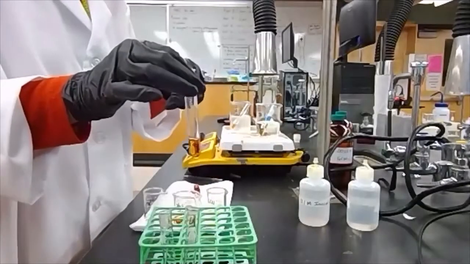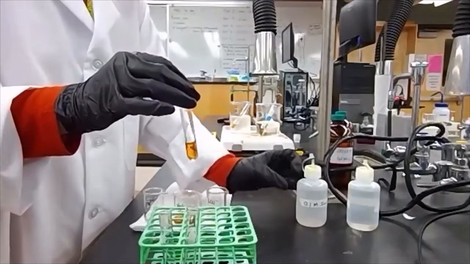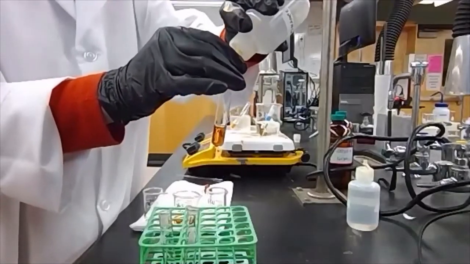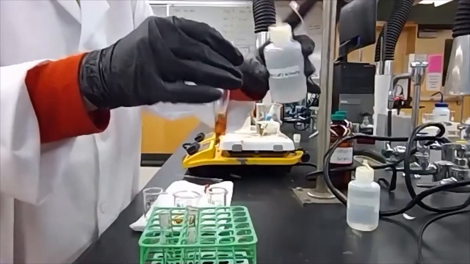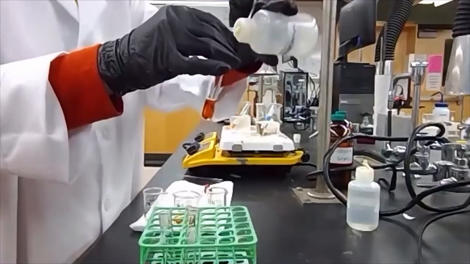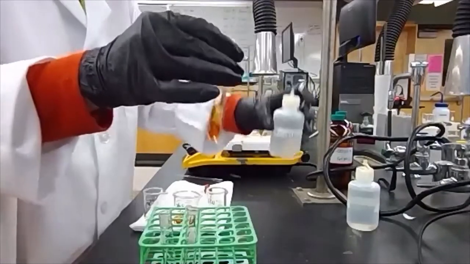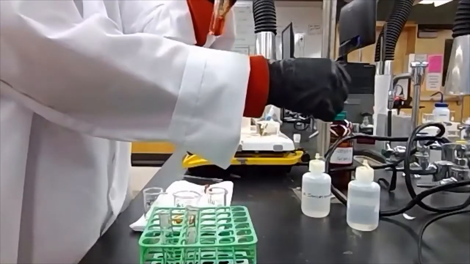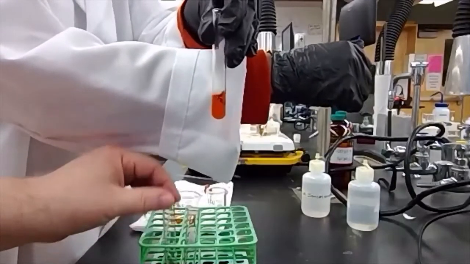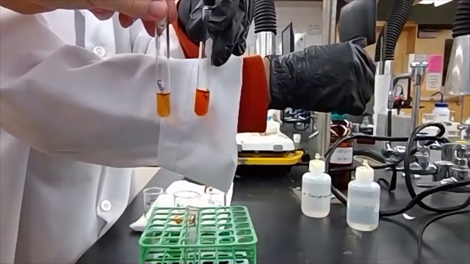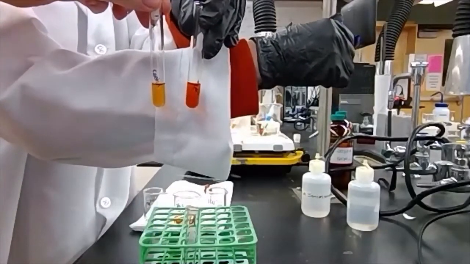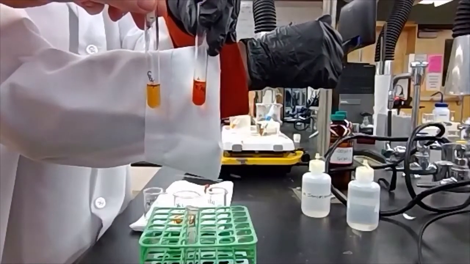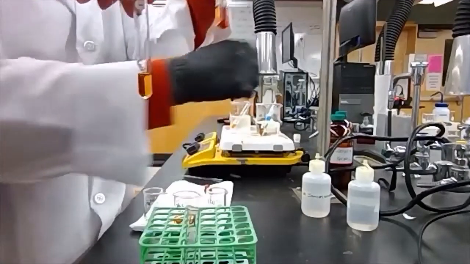Next, in our third test tube, we're going to add the 0.1 molar iron(III) nitrate. Just a few drops. And again, we're going to compare the color against our control. And again, we use the color change to tell us, did we shift to the left or to the right?